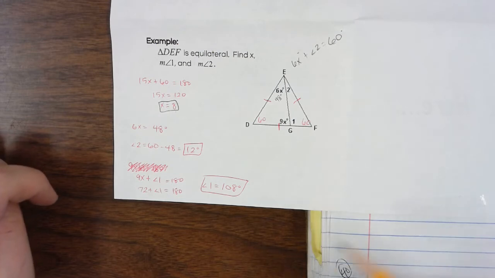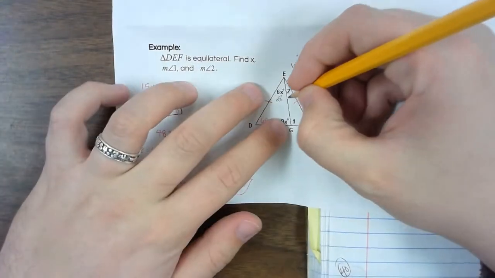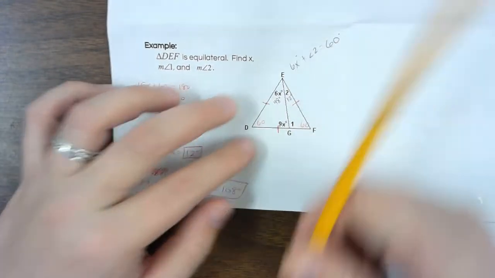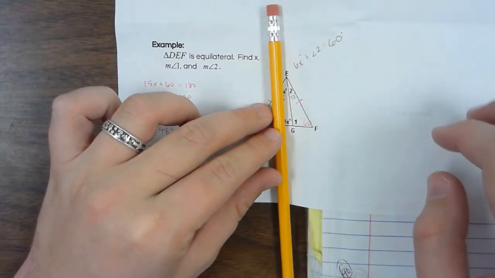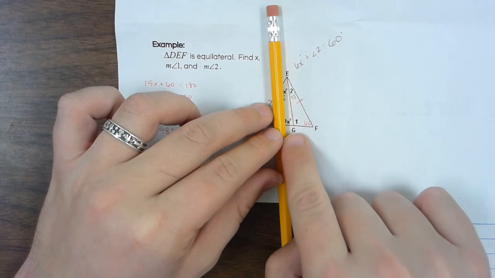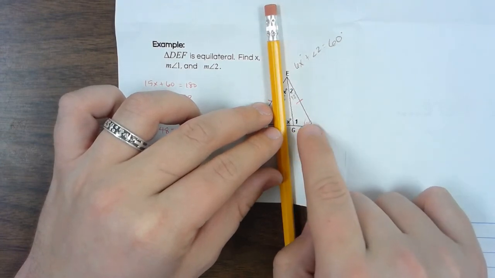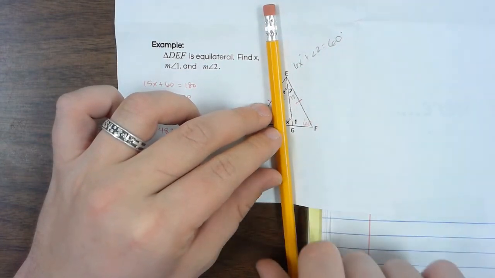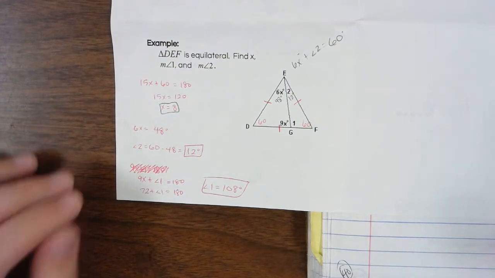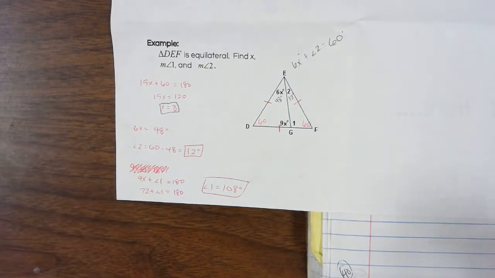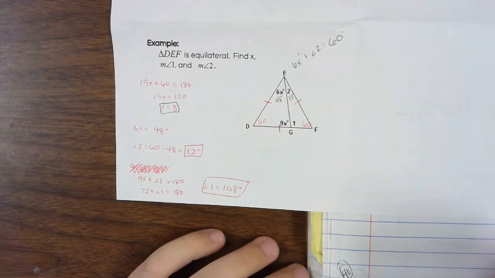And so now lastly, if I want to figure out what angle 1 is, well, if I look now at this smaller triangle, I've got 3 angle measures. I've got angle 1 that I'm looking for, my 60-degree angle, and my 12-degree angle. So again, the triangle sum theorem tells me that all of the angles inside a triangle have to add up to 180.